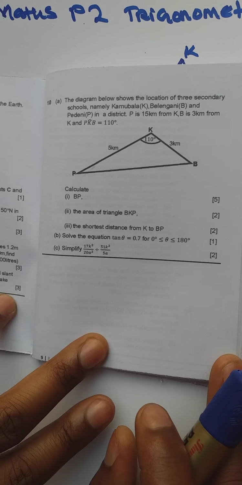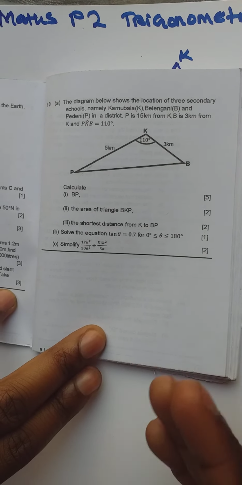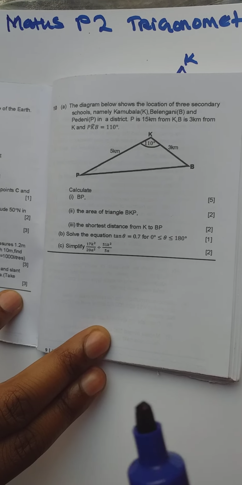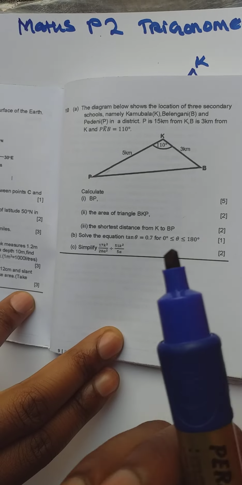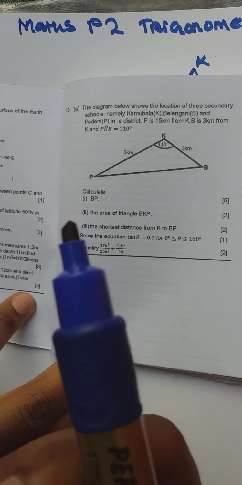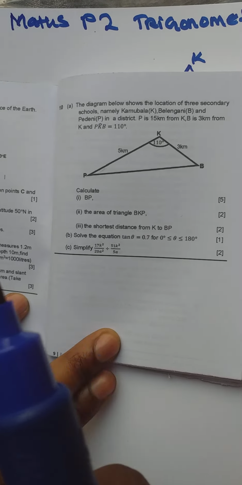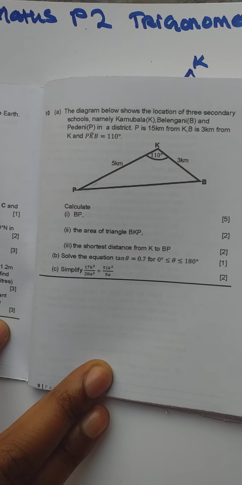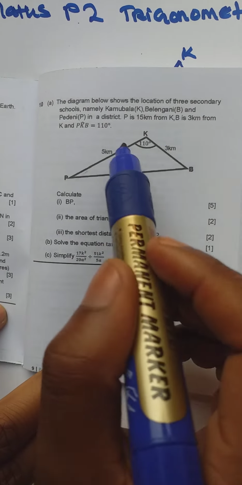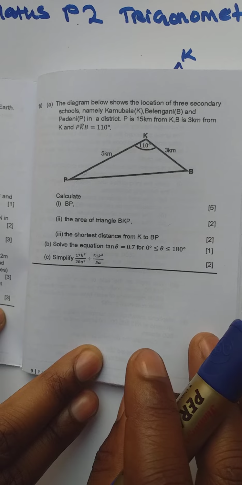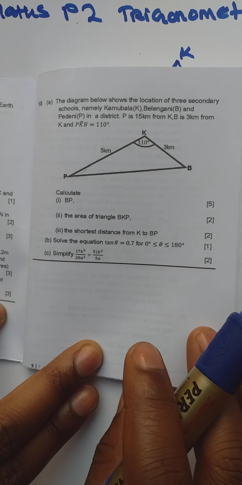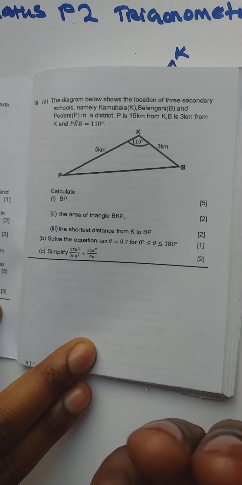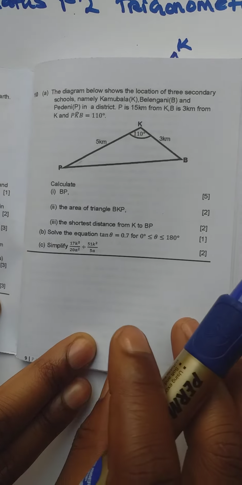SOHCAHTOA only works in a right-angled triangle, or a triangle in which there's a 90 degree. You should not imagine there's a 90 degree unless it is indicated clearly. Then SOHCAHTOA, or the trigonometric ratios of sine, tan and cos, can apply. But if there is no 90 degrees, like in this triangle where we have 110 degrees, it means we need to solve problems regarding angles or sides using the cosine law or sine law.